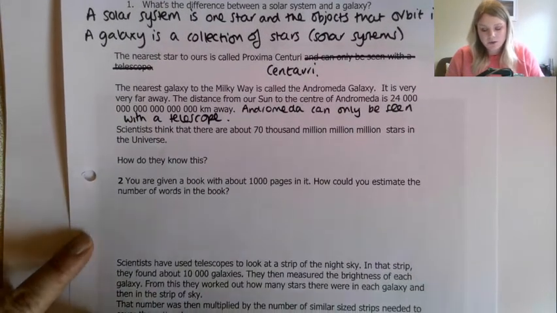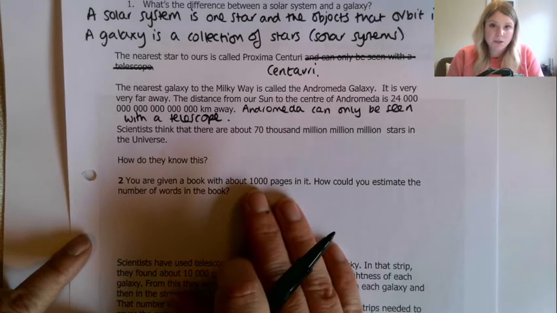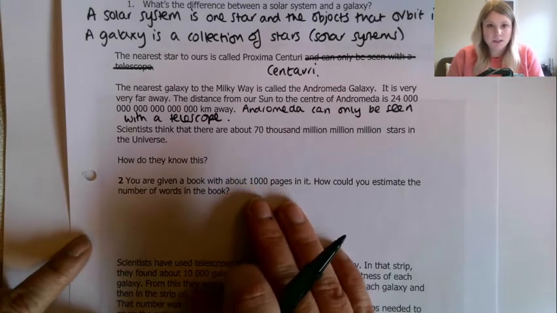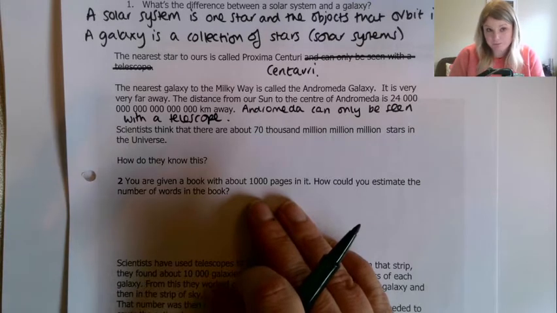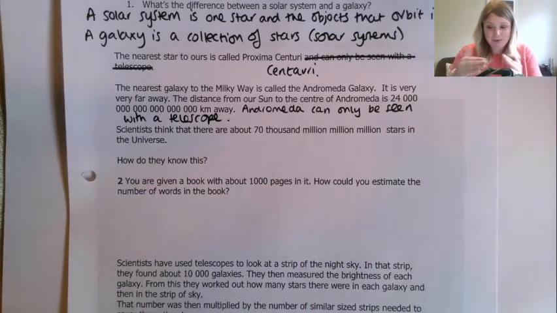So imagine you are given a book with about 1,000 pages in it, and someone asked you to estimate the number of words in the book. Well, what could you do? Any ideas? You could pick one page in the book, like a standard looking page, count the number of words on that page, and then multiply by 1,000. That's the same technique that scientists have used to estimate the number of stars in the universe.